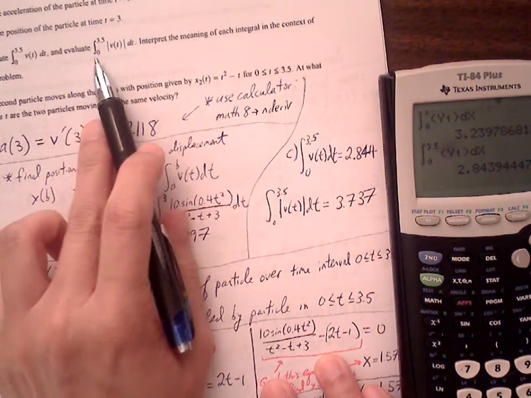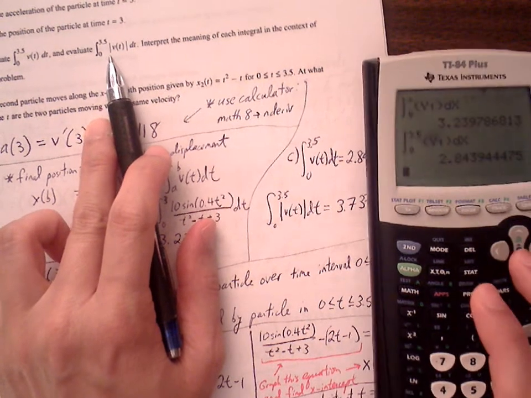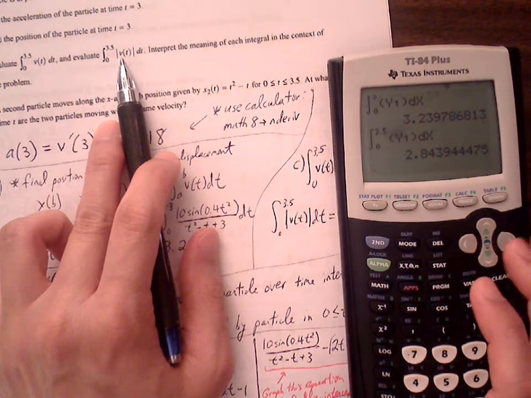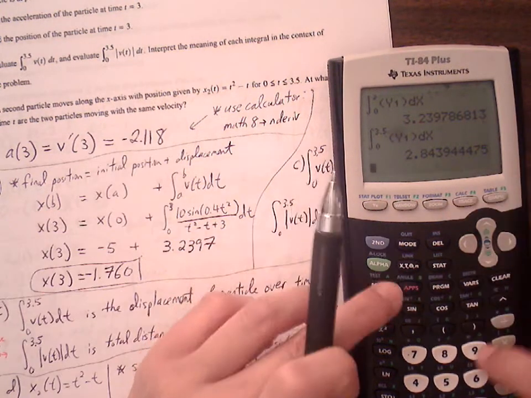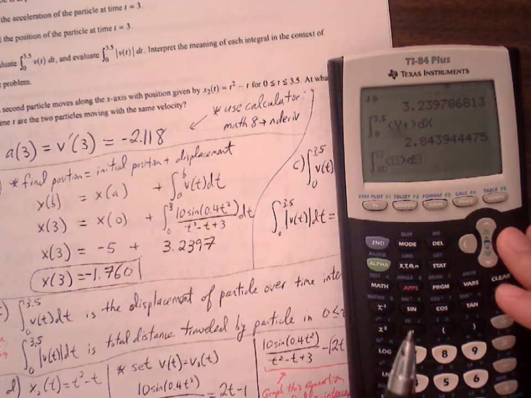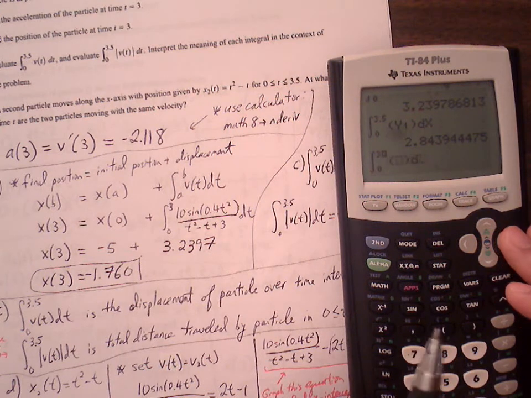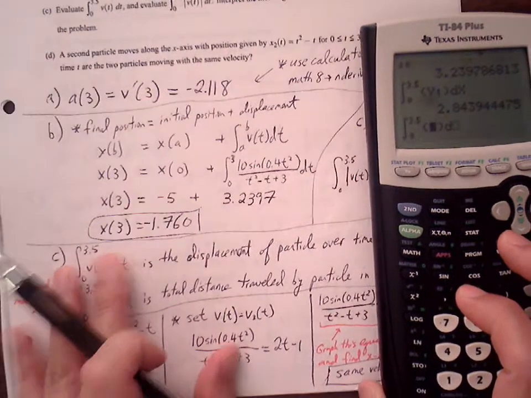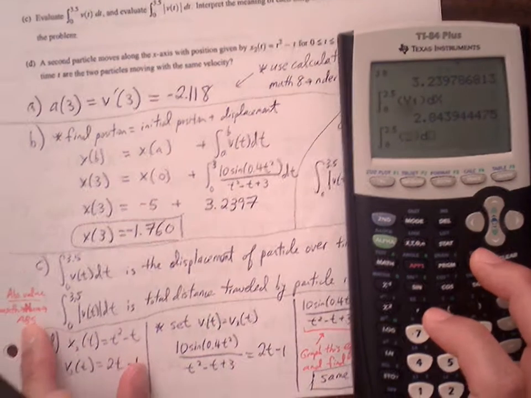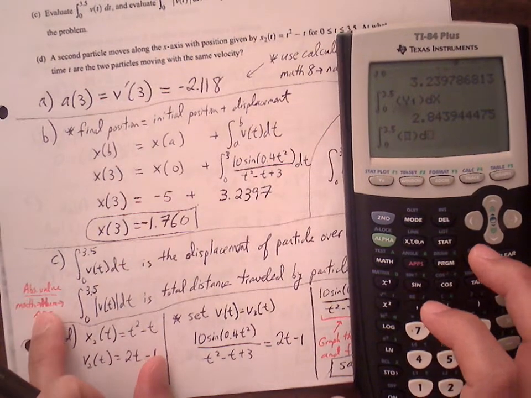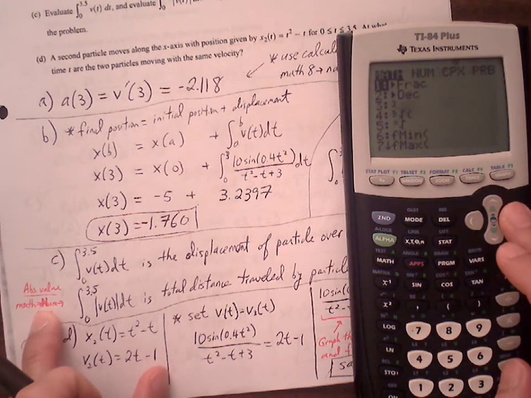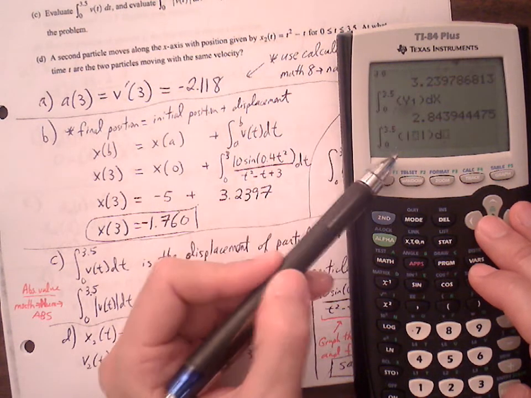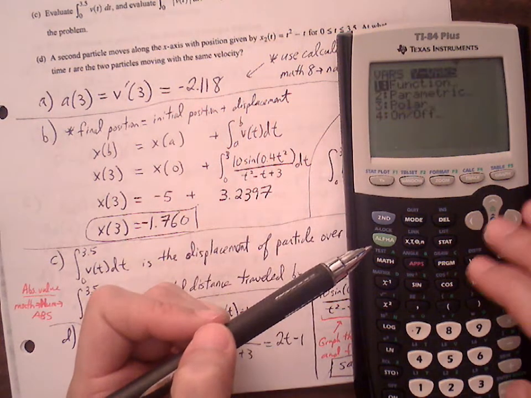And evaluate the definite integral of the absolute value of v of t. So this is referring to distance. We can get to distance if you do math 9 from 0 to 3.5. Now, if we want to have that absolute value notation, we're going to go to math, number, ABS, and we can now put in that velocity function.